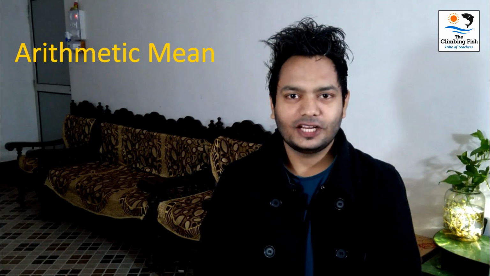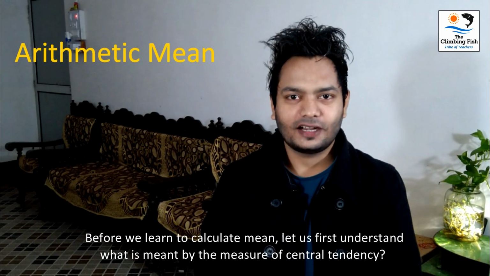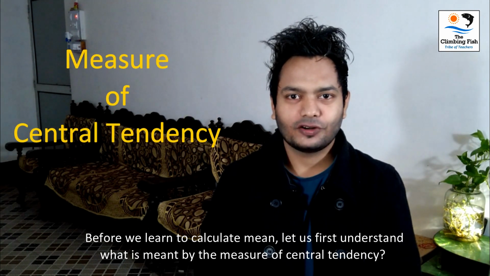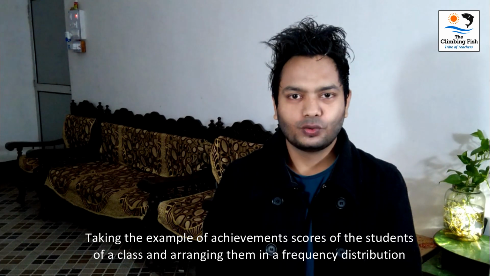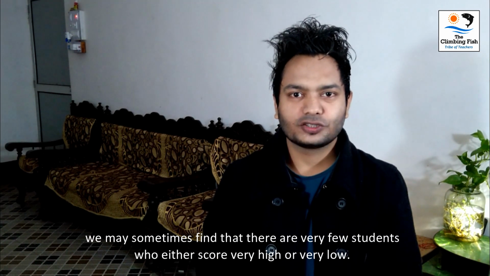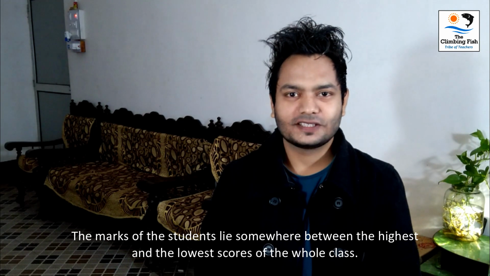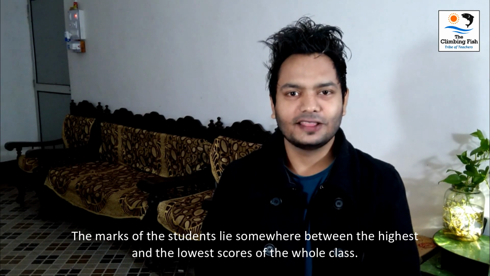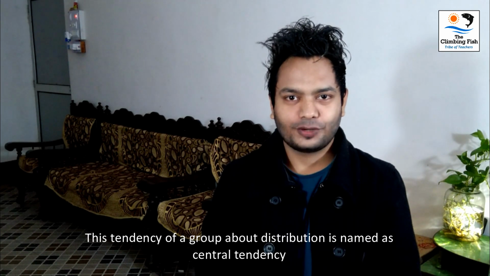Before we learn to calculate mean, let us first understand what is meant by the measure of central tendency. Taking the example of the achievement scores of the students of a class, we may sometimes find that there are few students who either score very high or very low. The marks of the students lie somewhere between the highest and the lowest of the whole class. This tendency of a group about distribution is named as central tendency.